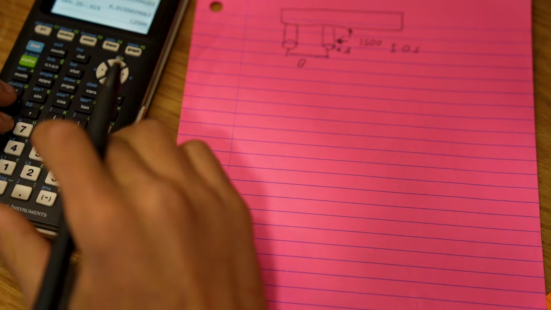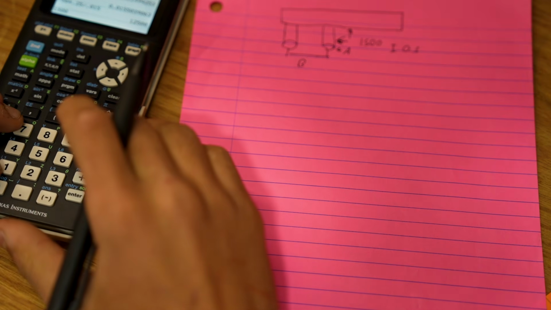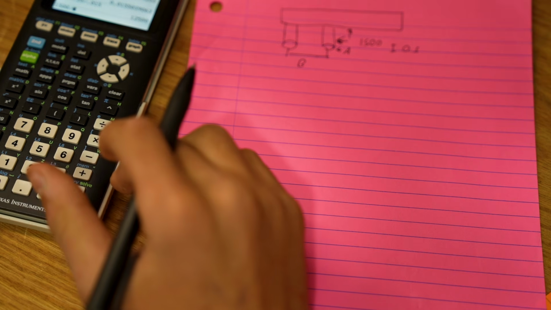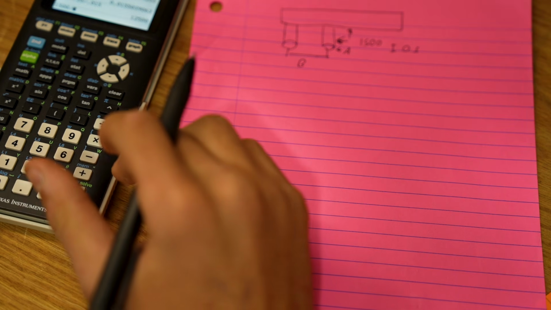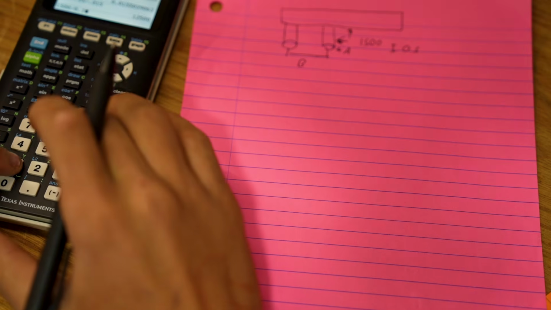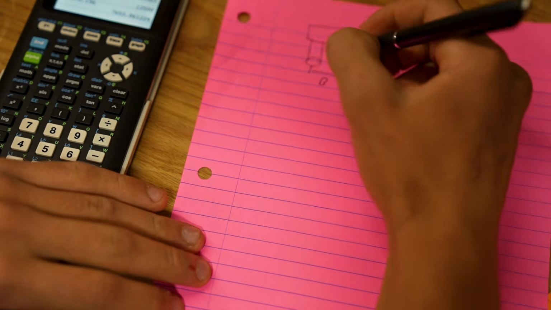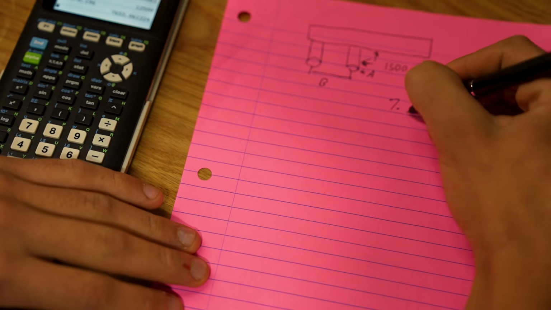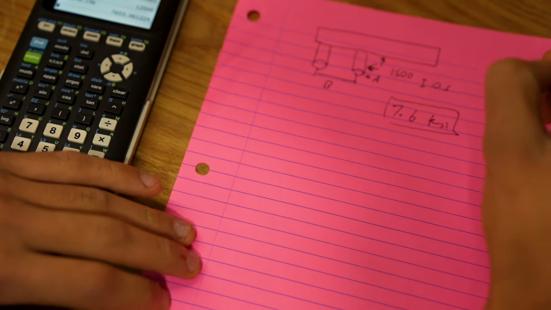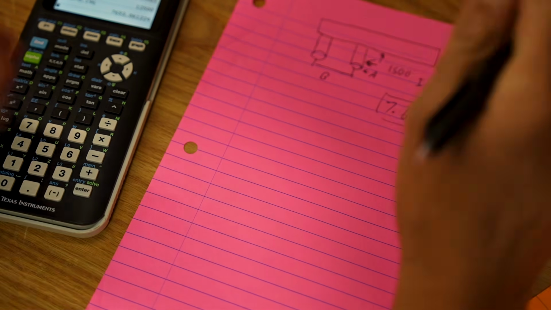So we get 1,500 divided by the area we found before, which was 0.196, which gives us 7.6 KSI. Bang. So we can hold the shear load. We're good to go.